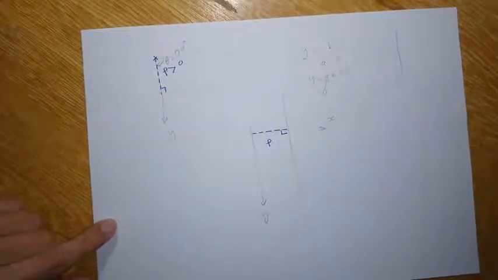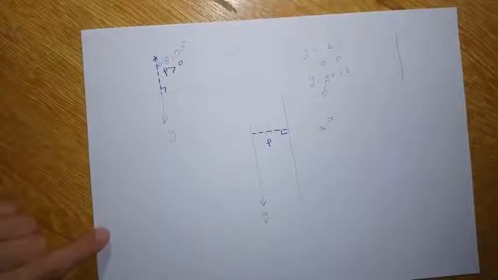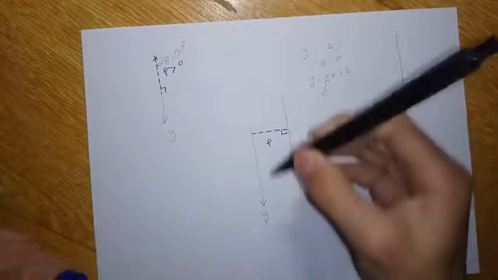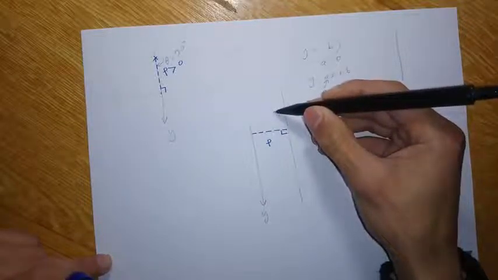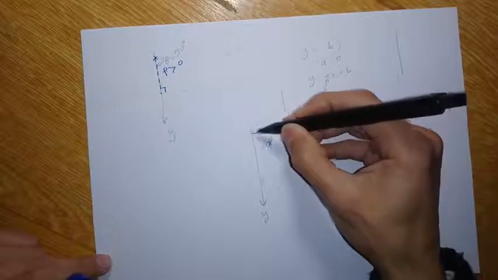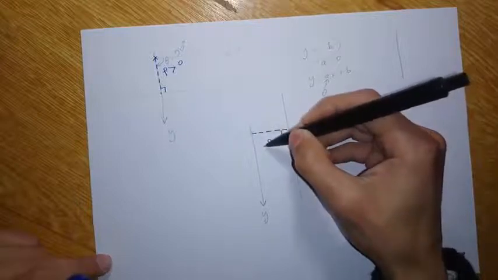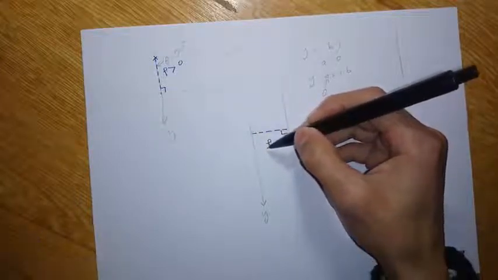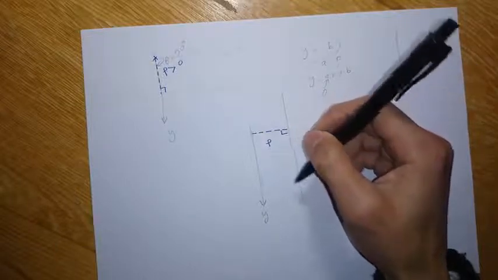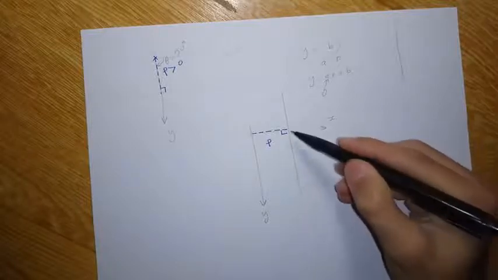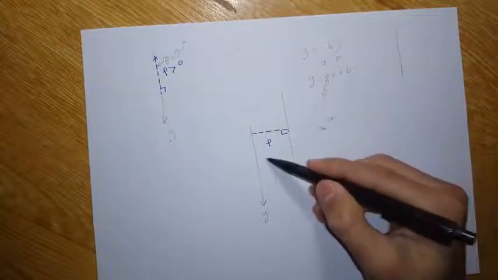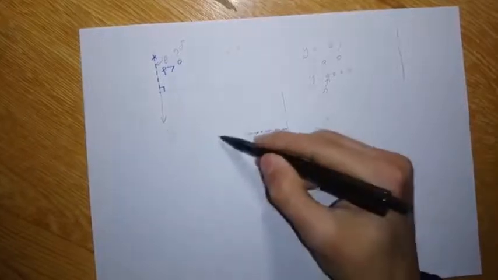So this is my rho, okay? Now, this normal is neither above the center nor below the center. So I cannot say if it is positive or negative. So what to do in that case? And if I cannot say if it is positive or negative, I'm not going to be able to know if I'm going to start my theta from here or from here.